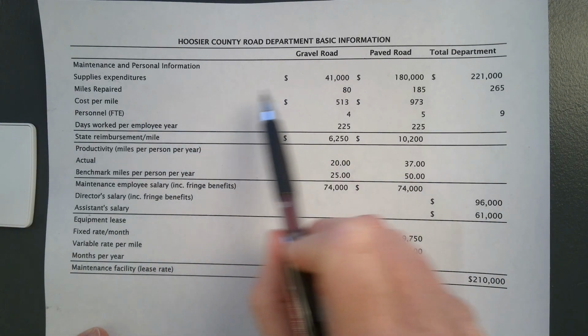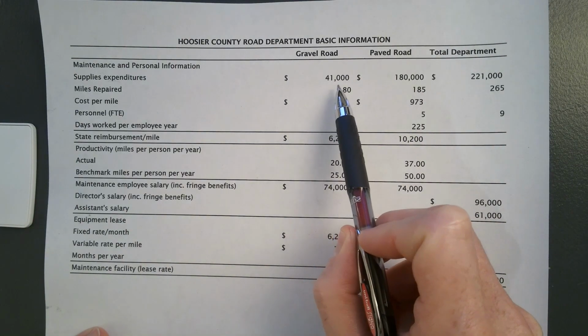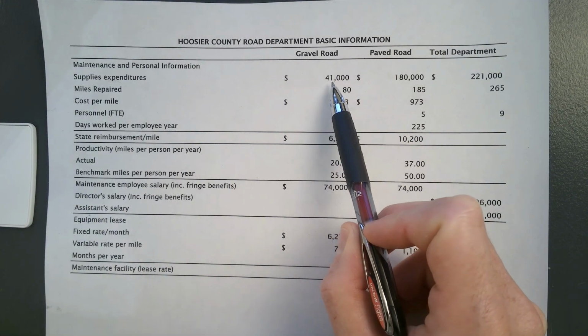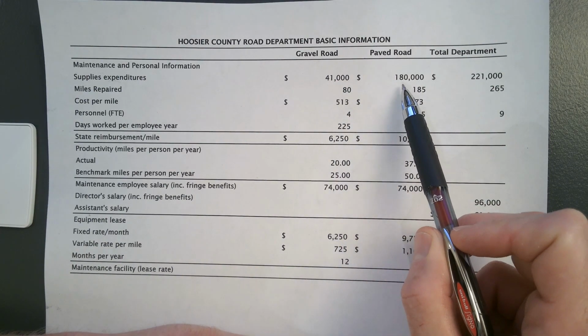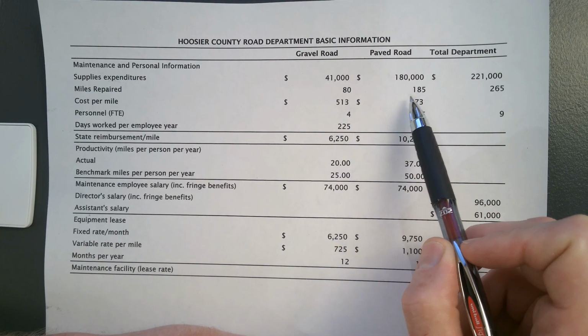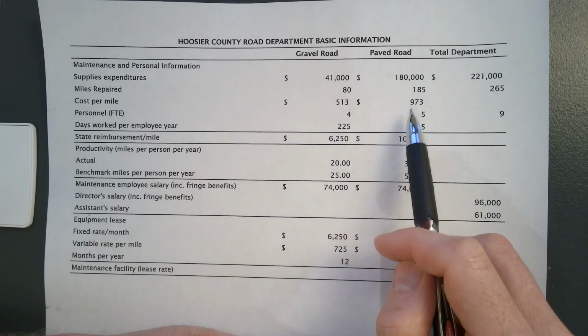Note that they have expenditures associated with the maintenance in the amount of $41,000 for the gravel roads and $180,000 for the paved roads. You also see the cost per mile of maintenance.